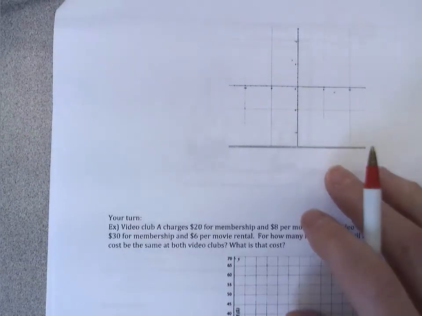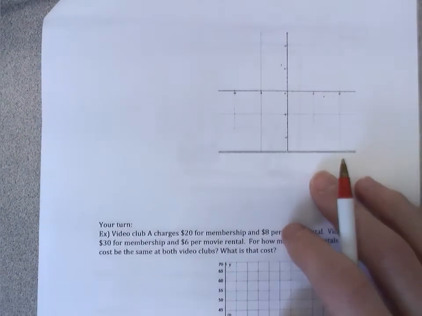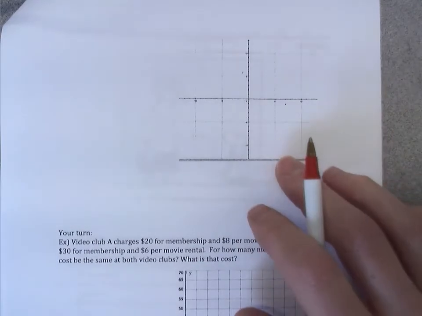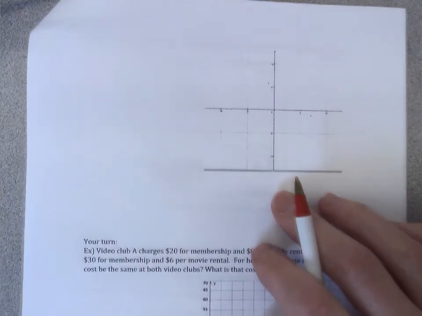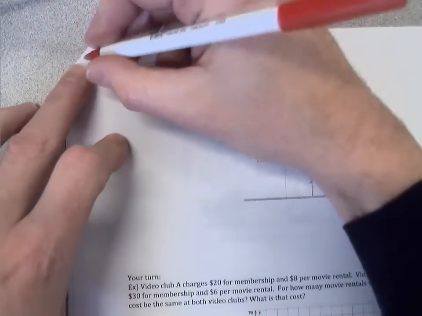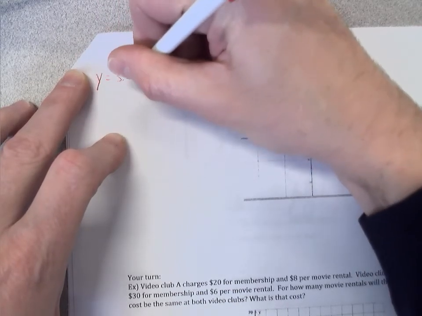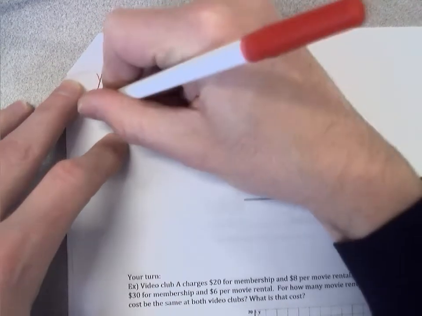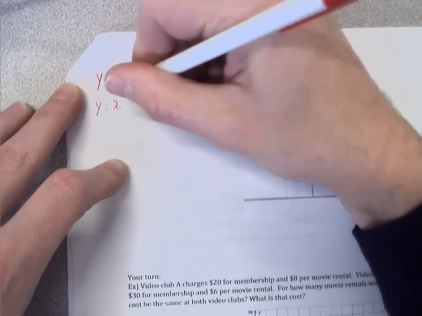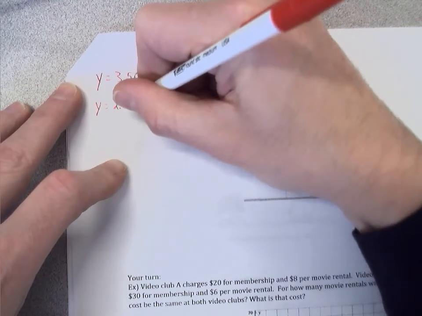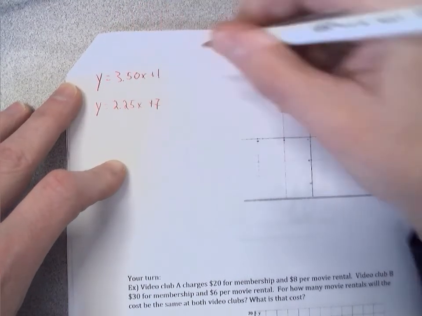So now let's go to the graph and see what's going to happen. Again, just to refresh our memory, we have y equals 3.50x plus 1, and y equals 2.25x plus 7.